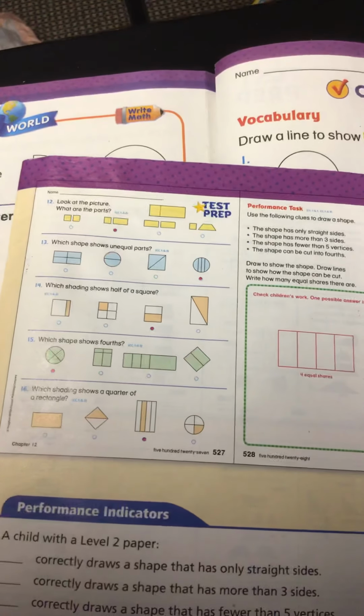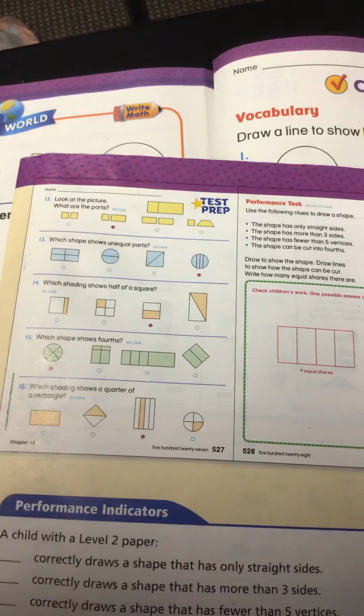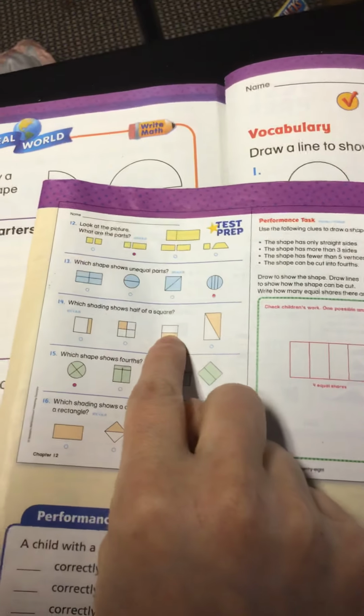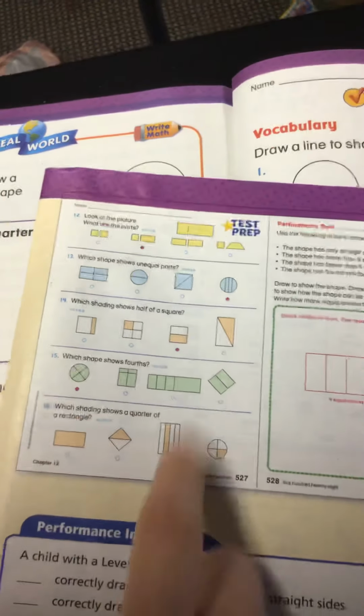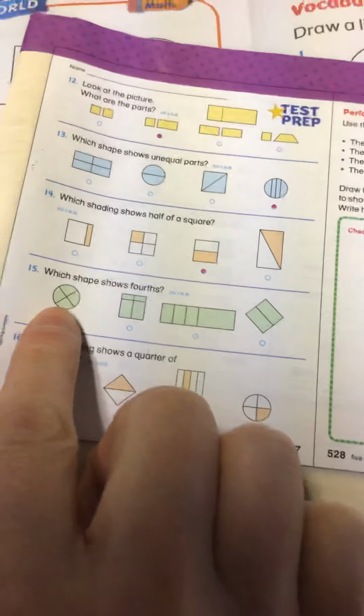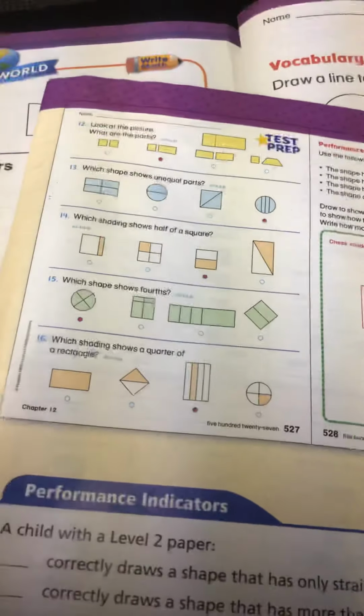Which shading shows half of a square? Half of a square. Here's a square. This is half of it. Okay, this shading shows half of a square. This is a rectangle, so it can't be that one. This is a fourth. Can't be this one, and this is not even an equal side. It's not equally split. This one right here. Okay, which shape shows fourths? This one, right? We said the 4 sides all have to be equal. They all have to be the same.